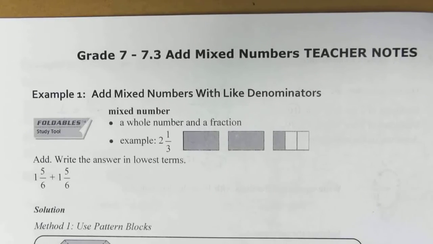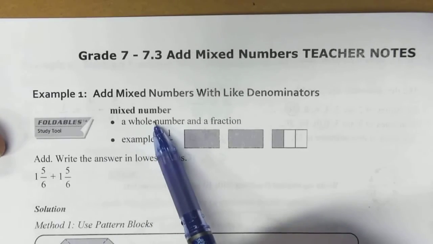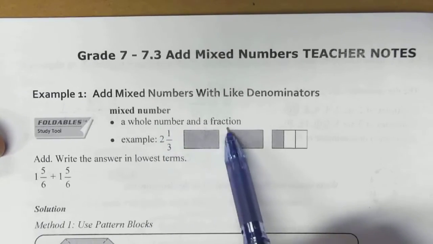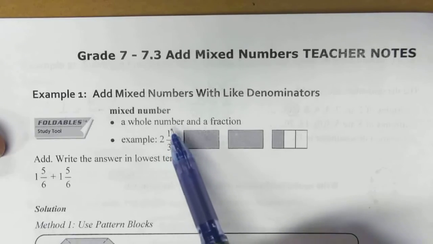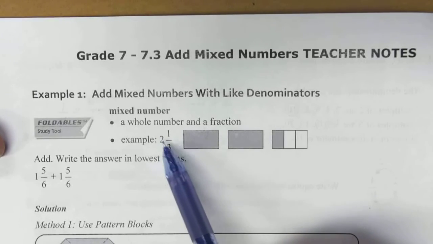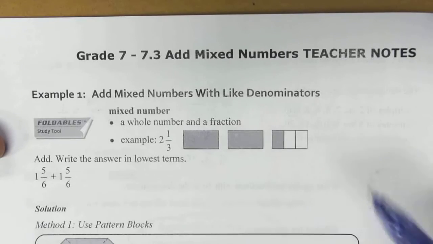Hello grade 7s. Today we are going to go over 7.3 adding mixed numbers. So just to review, a mixed number is a whole number and a fraction. And it usually looks something like this, where you've got a whole number and then a fraction.